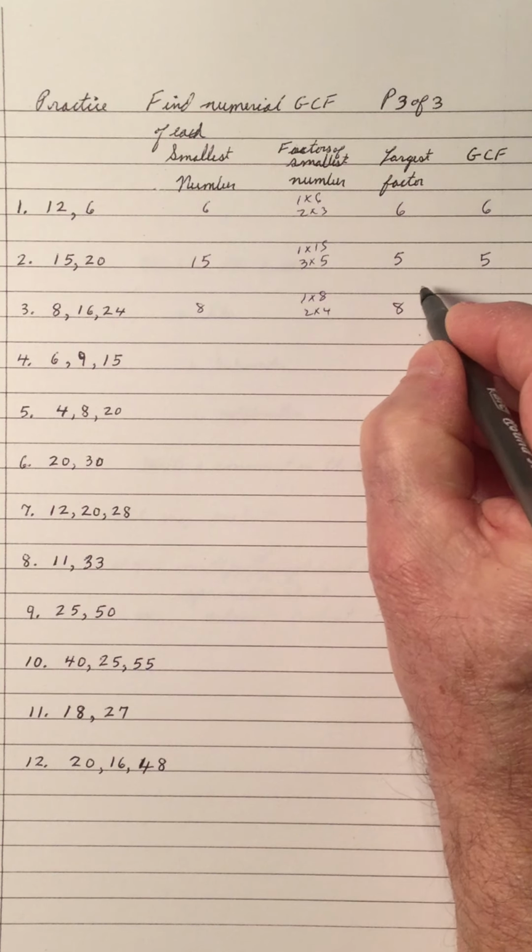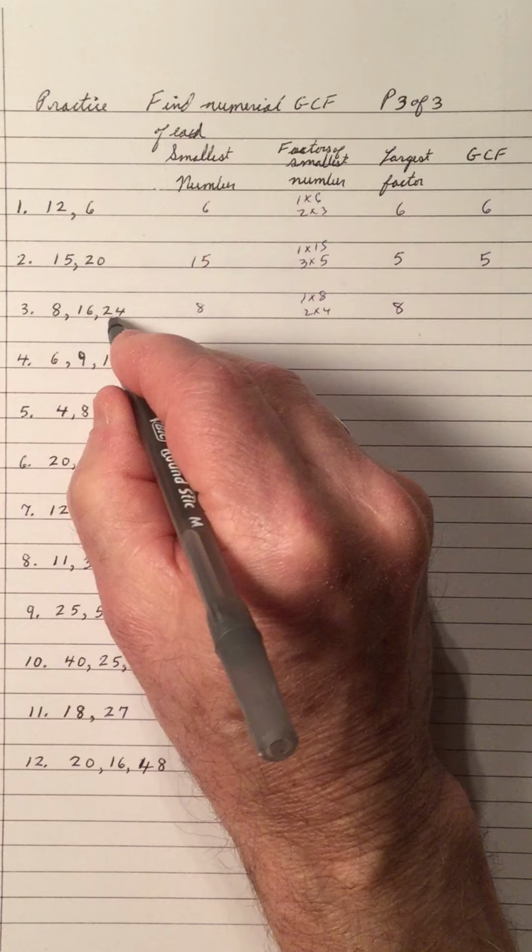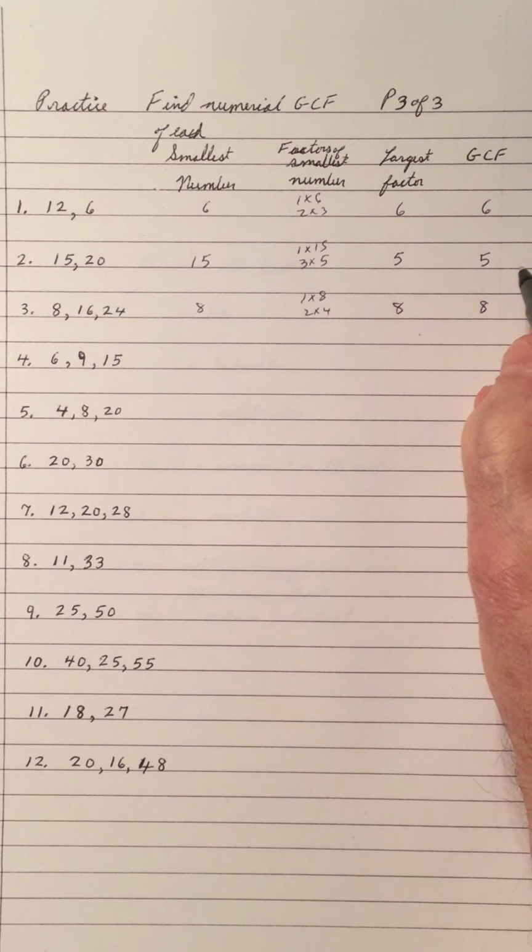So 8 is the largest factor of 8, which is a factor of 16 and 24. So the answer is 8.